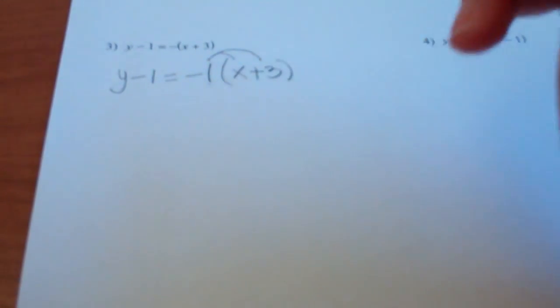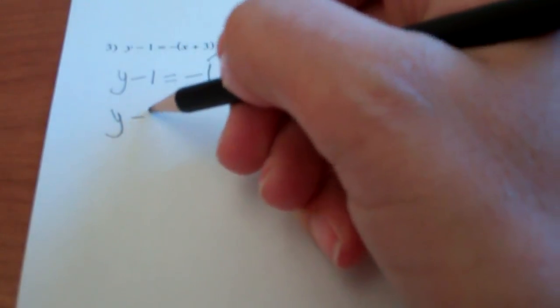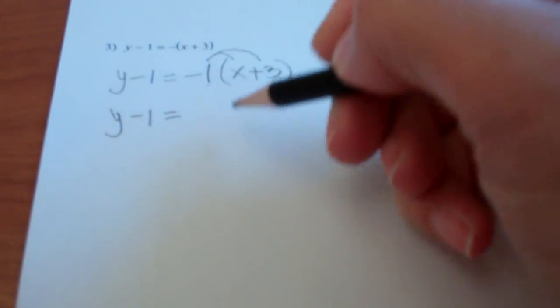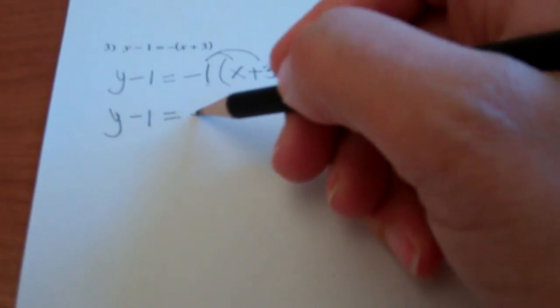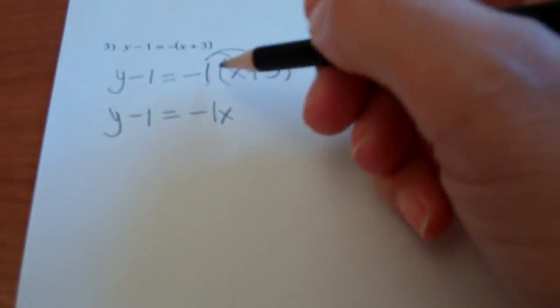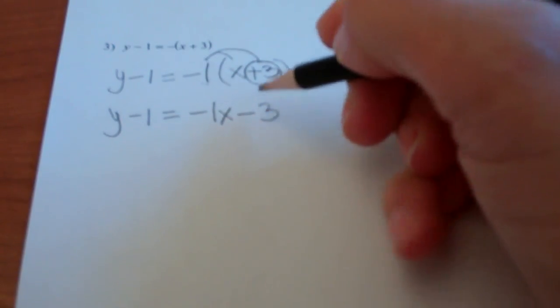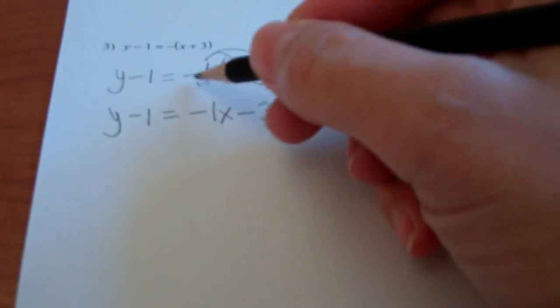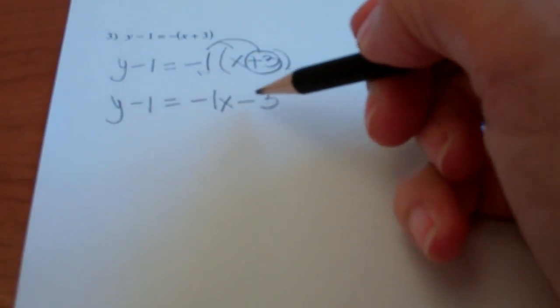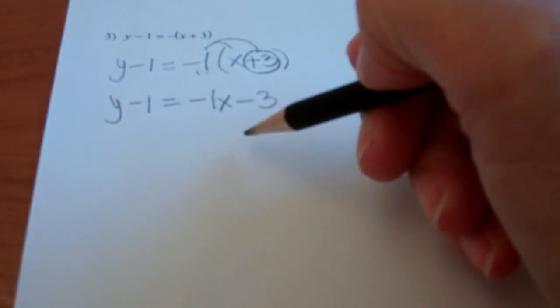Again, we have to remove the parentheses, so let's distribute. Rewriting this side of the equation so that we don't forget about it. Negative 1 times x is simply negative 1x. Negative 1 times positive 3 is negative 3. Please be careful of your signs here. This is a very common mistake, not paying attention to these signs.